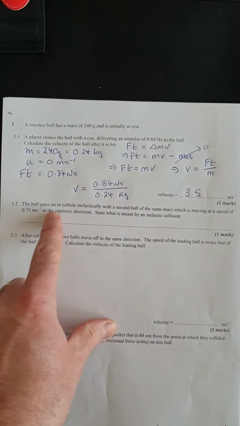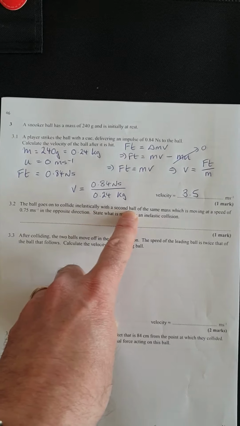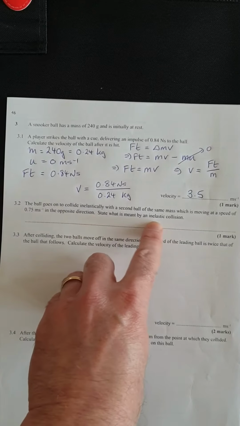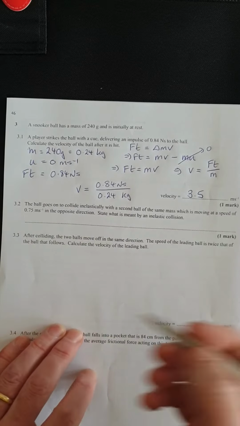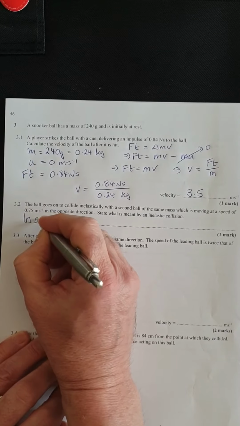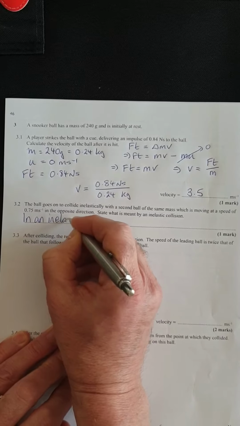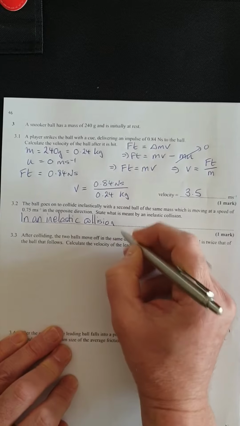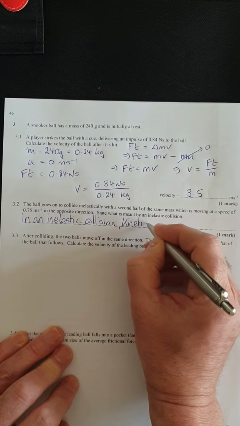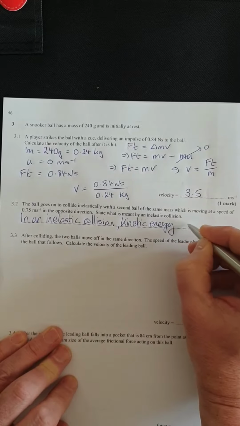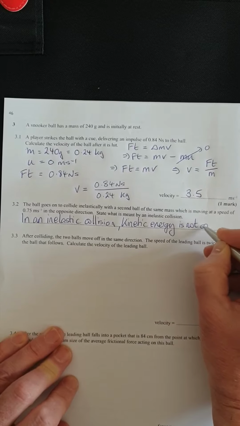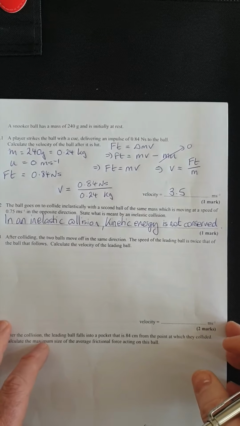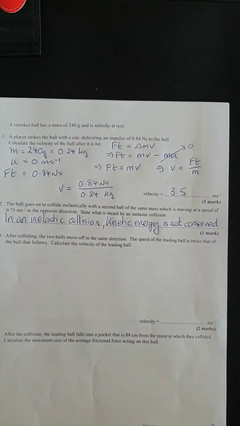Next question: the ball goes on to collide inelastically with a second ball of the same mass, which is moving at this speed in the opposite direction. State what is meant by an inelastic collision. So in an inelastic collision, kinetic energy is not conserved. So kinetic energy is not conserved in an inelastic collision.